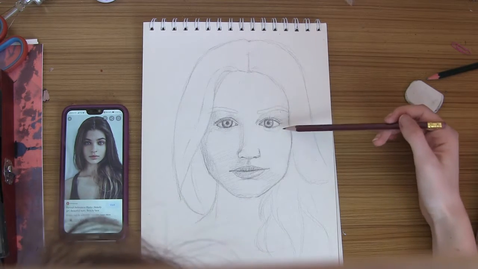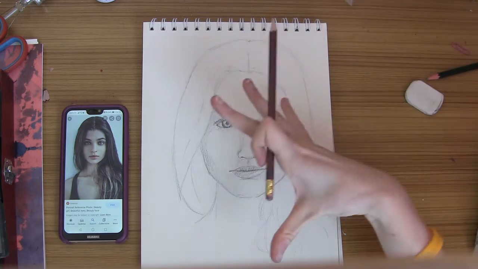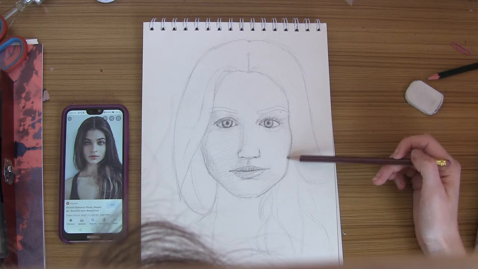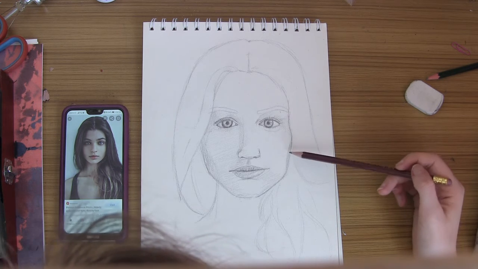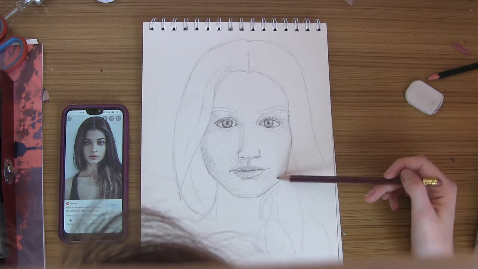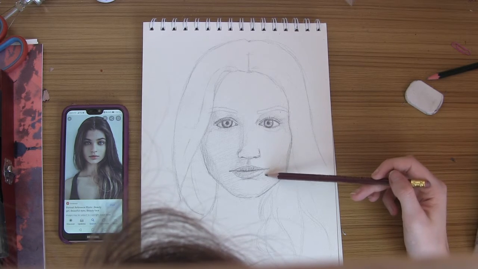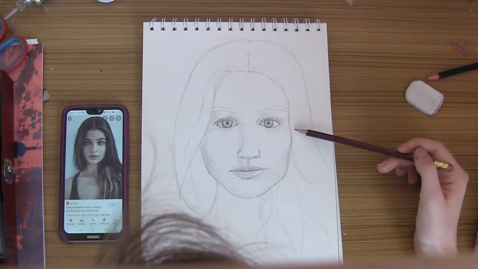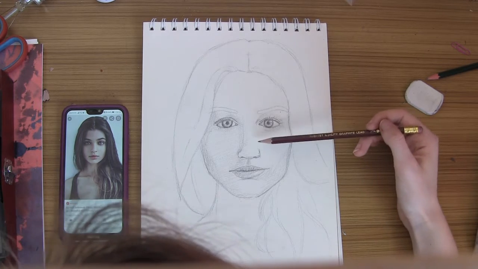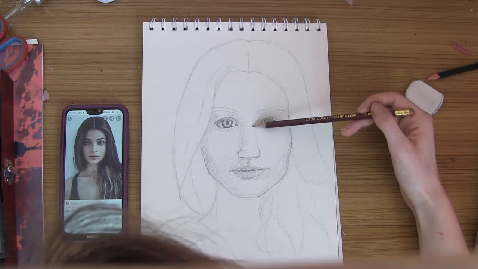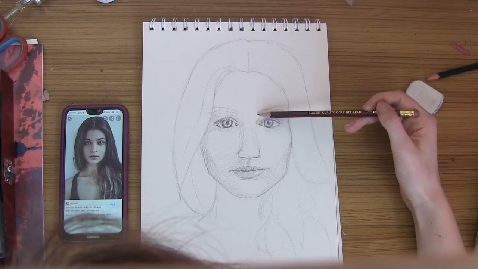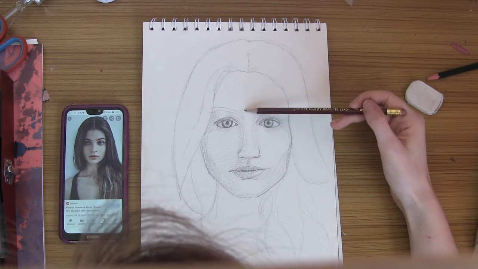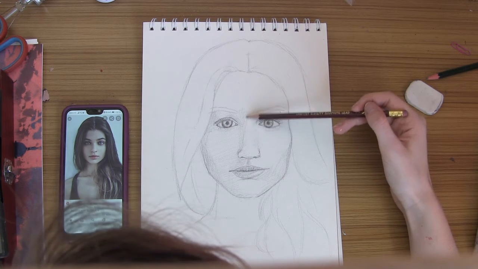Shading as the other side, because the light is coming from this direction and shining on her face. That little bit is in shadow though. It kind of comes in very lightly to the mouth and then under her eye. I'm going to do the side of her nose a little bit, make the nose look a little more 3D. I'm going to come up here and over.